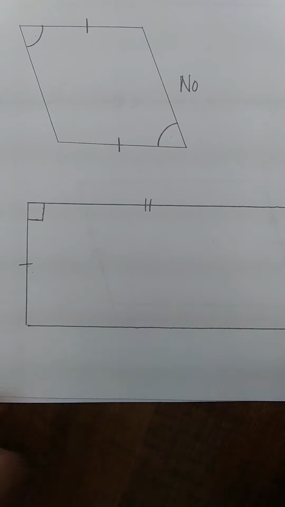Now we can use certain abbreviations. So congruent is the wavy line over the equal sign, and angles is an angle sign with an S. Okay, so yes, because we have two pairs of opposite congruent angles.